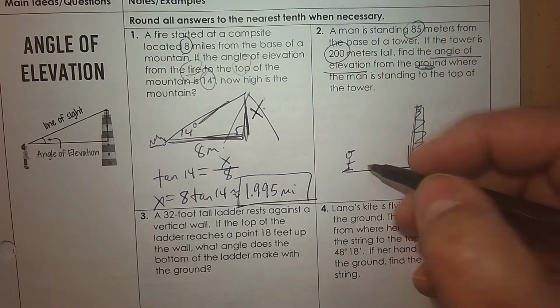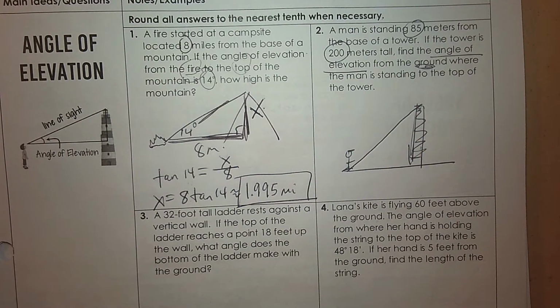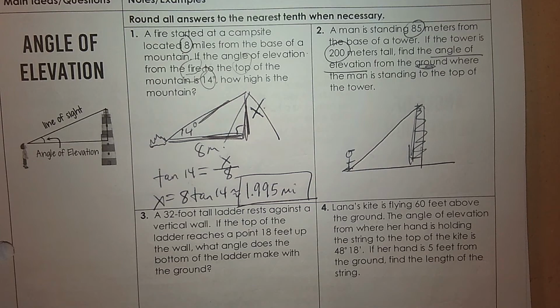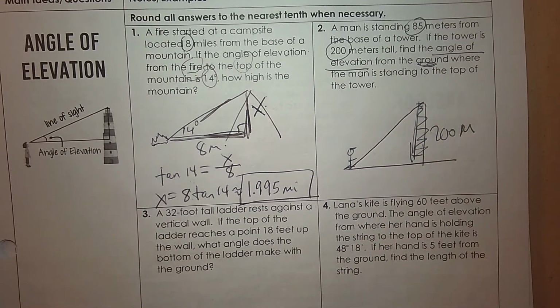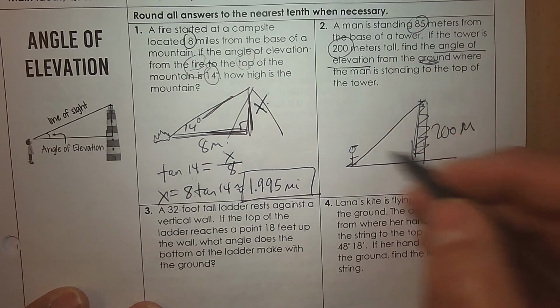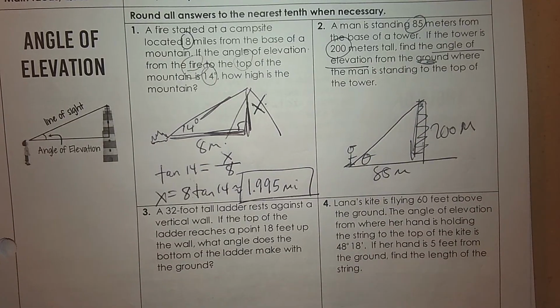And from the ground to the top of the tower, and you might think it's silly, but when I'm not doing it for you, and you want to know how to set it up, step 1 is to sketch the problem. It's an easy sketch, right? Unless you want to get all silly with it. But an easy sketch to be able to understand what's happening. What do I know about this picture? I know the tower is 200 meters tall. I know the man is standing 85 meters from the base. And then what am I asked to find? The angle of elevation.